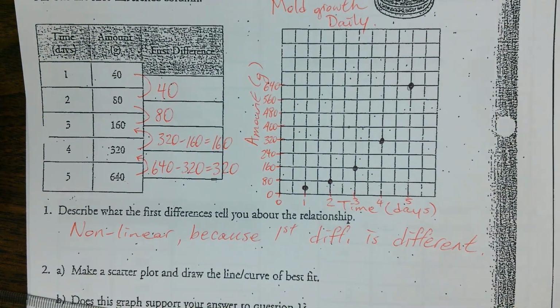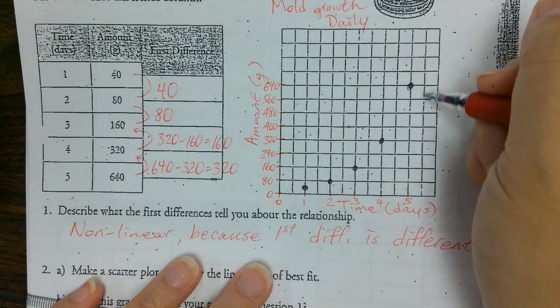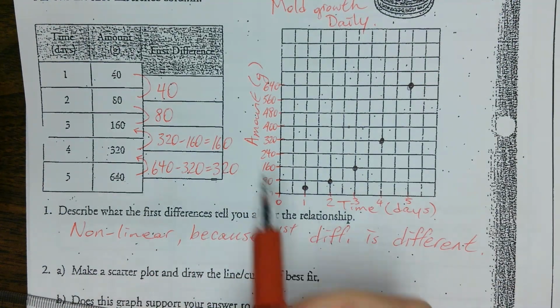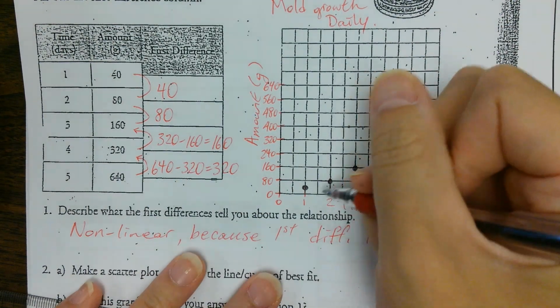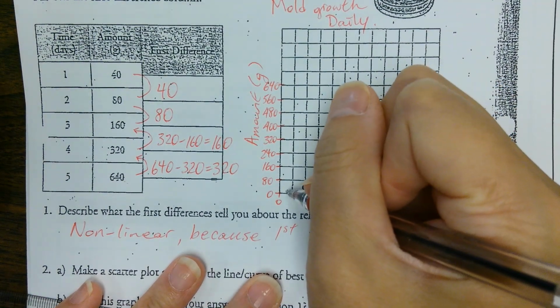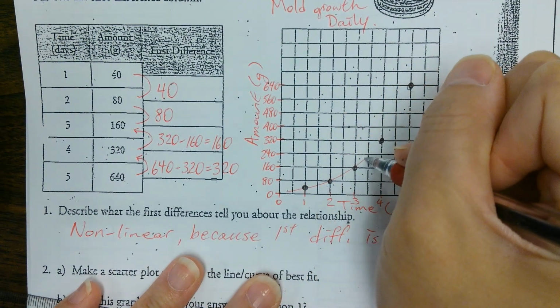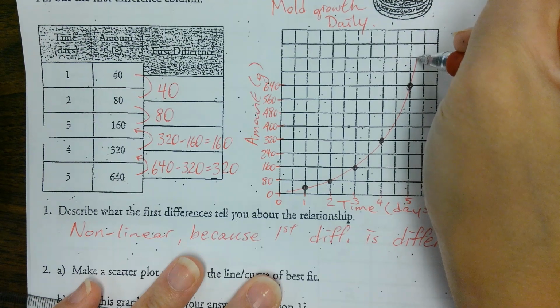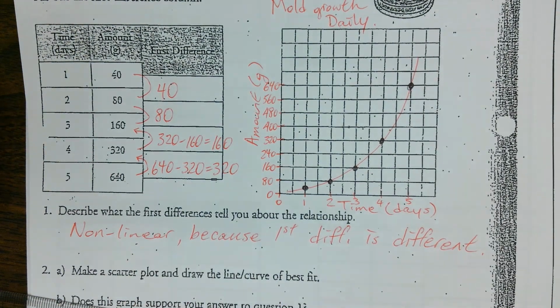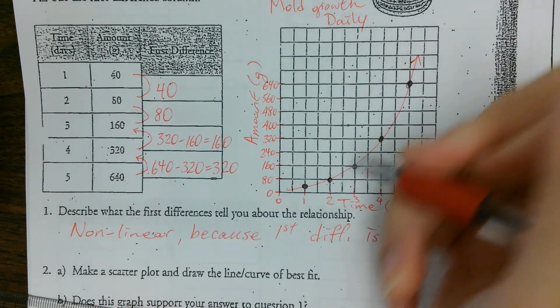Okay, how should I connect these dots? Cindy? Curve, good job. No line. And I know no line because my first difference was different. So, 1 smooth curve with an arrow at the end.